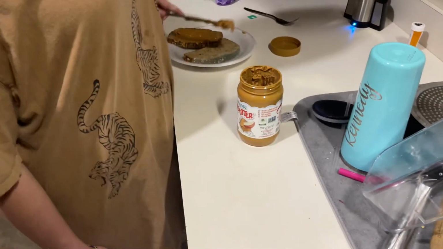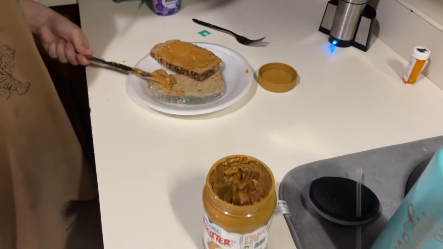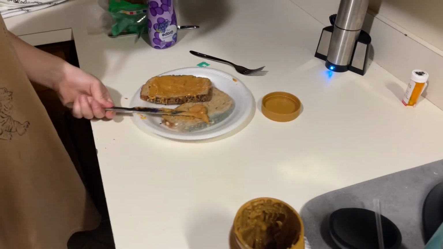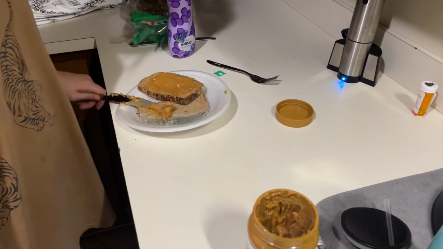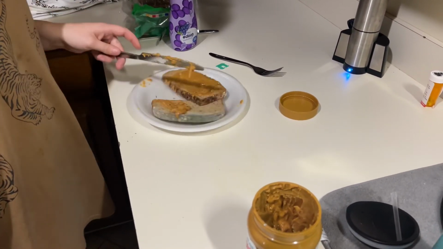I just tend to eat things that I can pop open really quick with one hand, like string cheese, a good snack to eat. Just doing all of this is so hard for me.